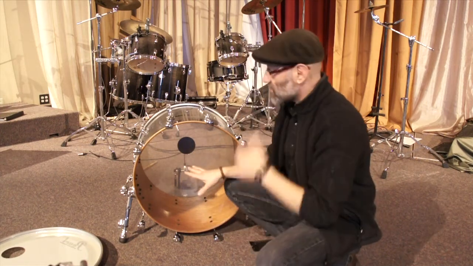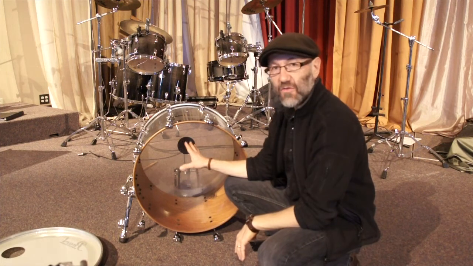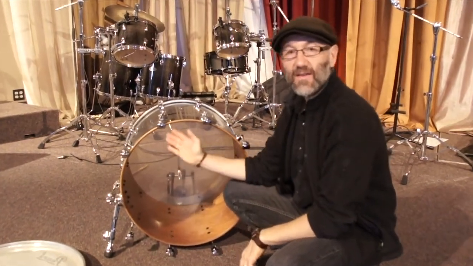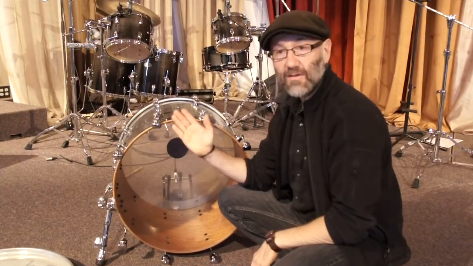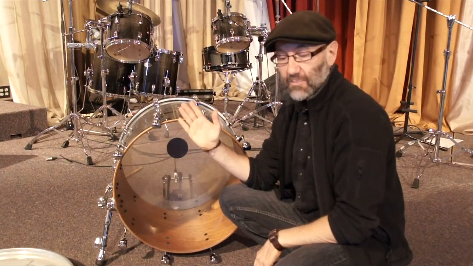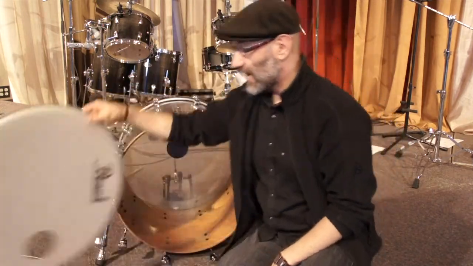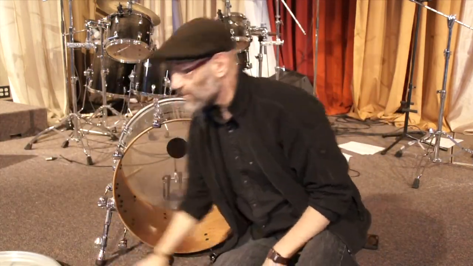Okay, this is the kick drum. This is a 22-inch bass drum, and it has 2 skins on it. The skin closest to the drummer, the one that the beater of the kick pedal comes in contact with, that's called the batter head. And then we have here the front skin that goes on the front, that's called the resonant head. And the two skins need to work together to get a great sound off the kick drum.